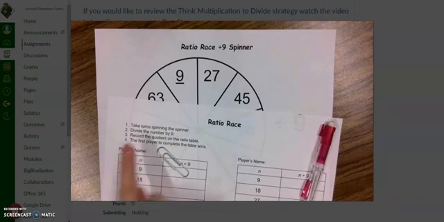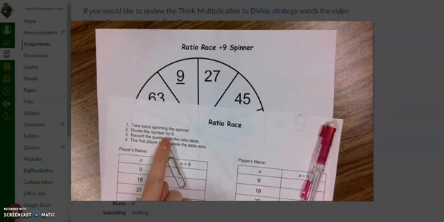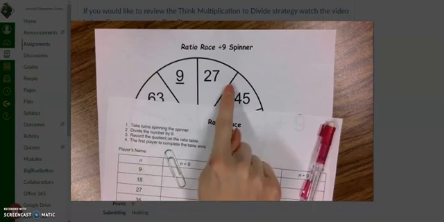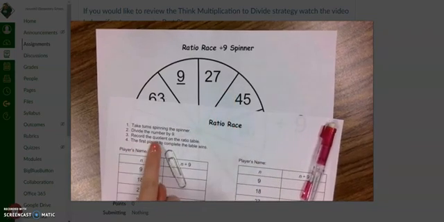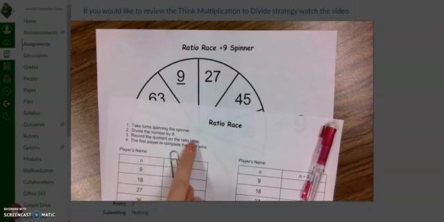Step number 2 tells you to divide the number by 9. So whatever number you land on the spinner, you're going to divide that number by 9, just like our Fact Fluency strategy for this week. Then you're going to record the quotient on the ratio table, which is what you see down here below. And the first player to complete their table wins.